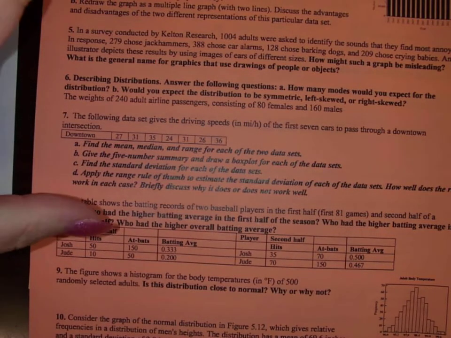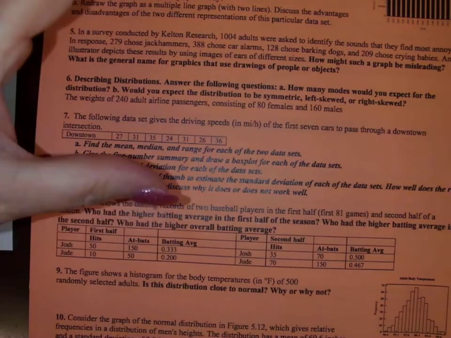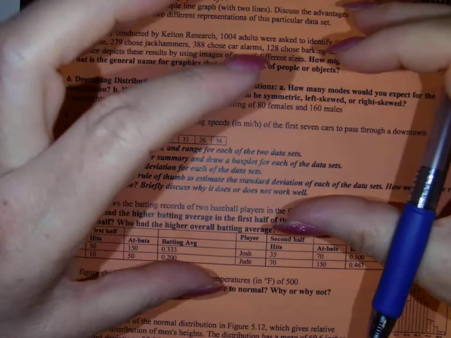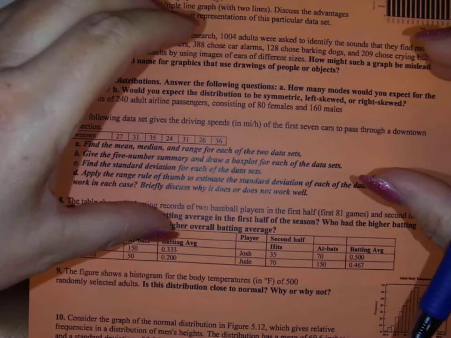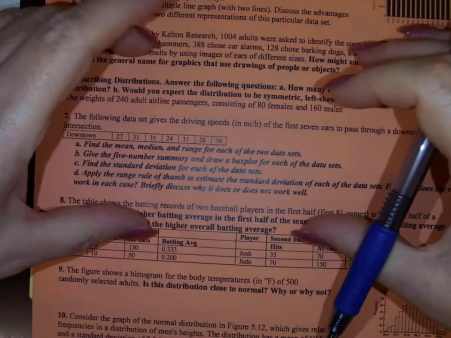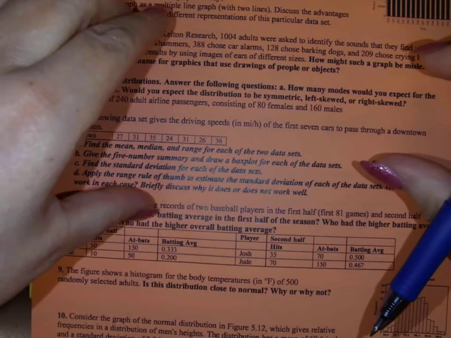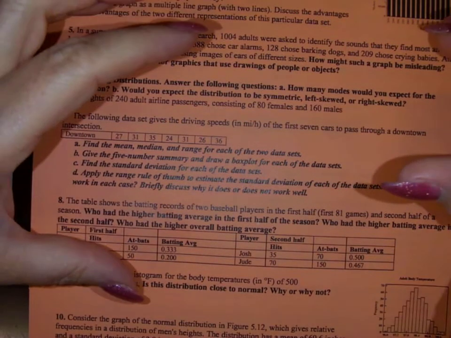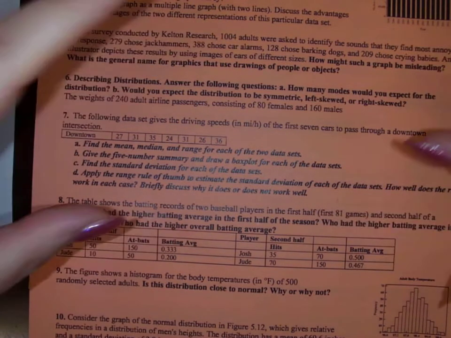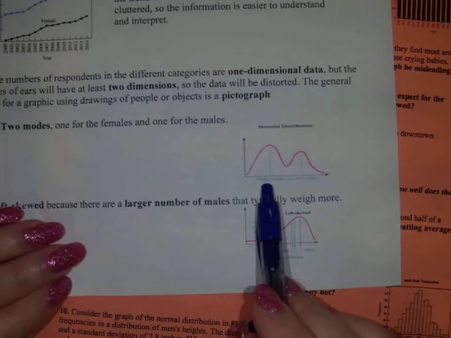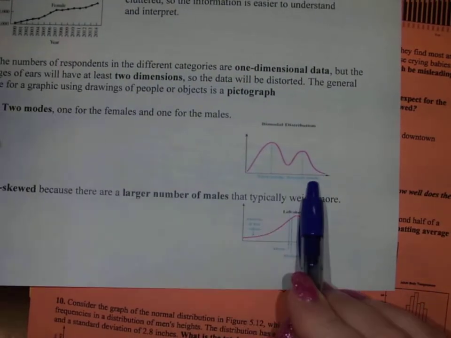All right, so how many modes do we expect? Well, if we're thinking about the weight of male and female, again, just like shoe size, just like height, that kind of thing, you're going to have females and males, and you're going to have 2 modes. You'll have the most common weight of the females and the one of the males. So I would expect it to be 2 modes, a male and a female mode, all right?